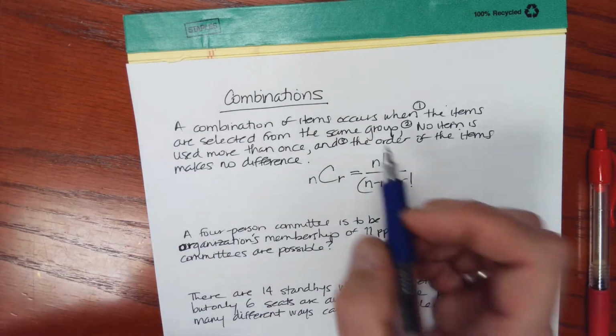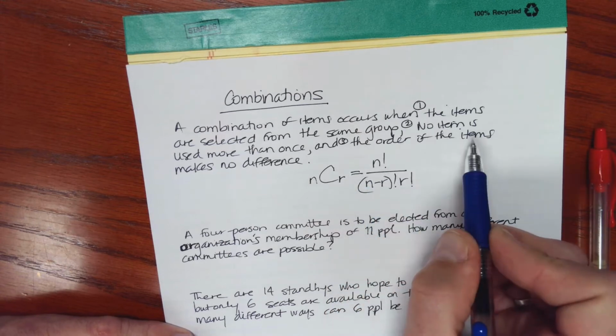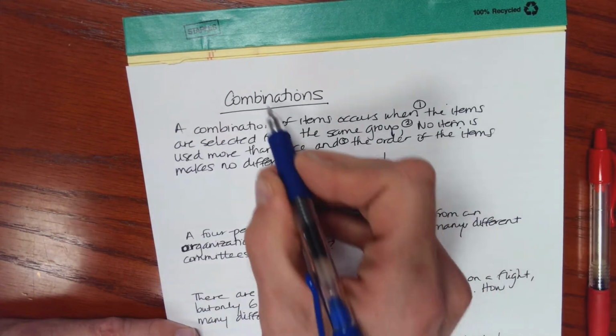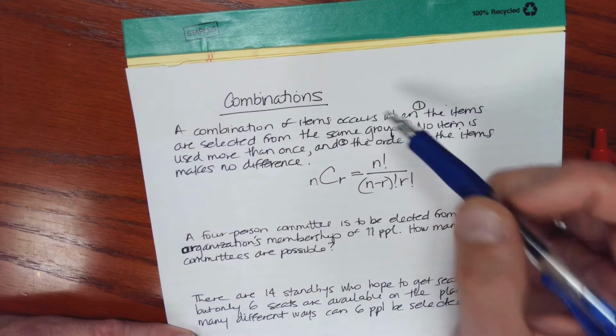Now in another video I talked about permutations. And so in a permutation, the order of the items was significant. So that's the big difference between combinations and permutations.